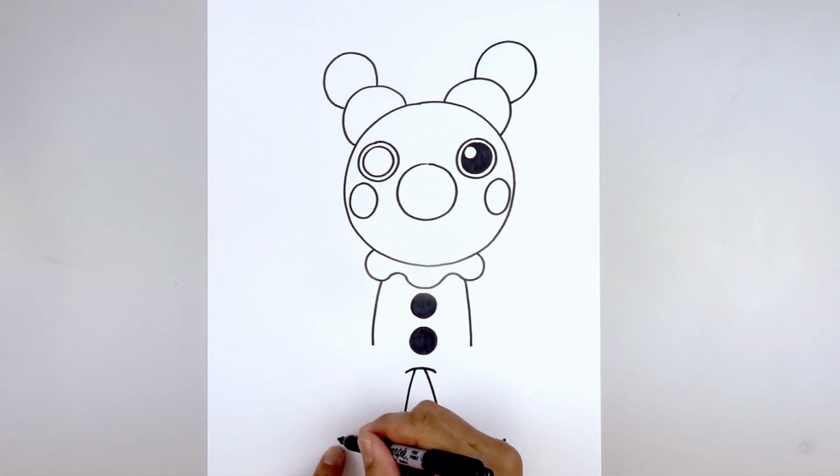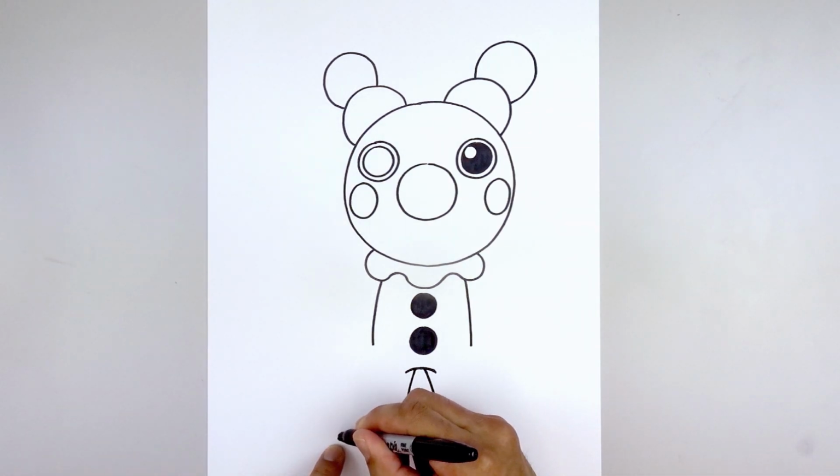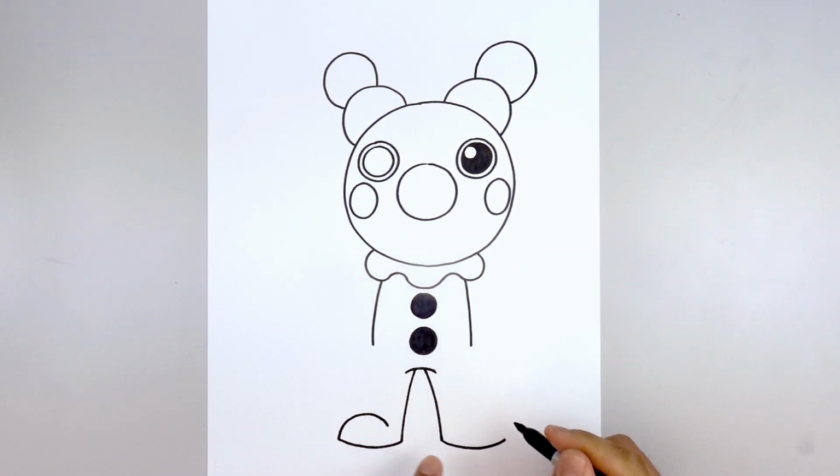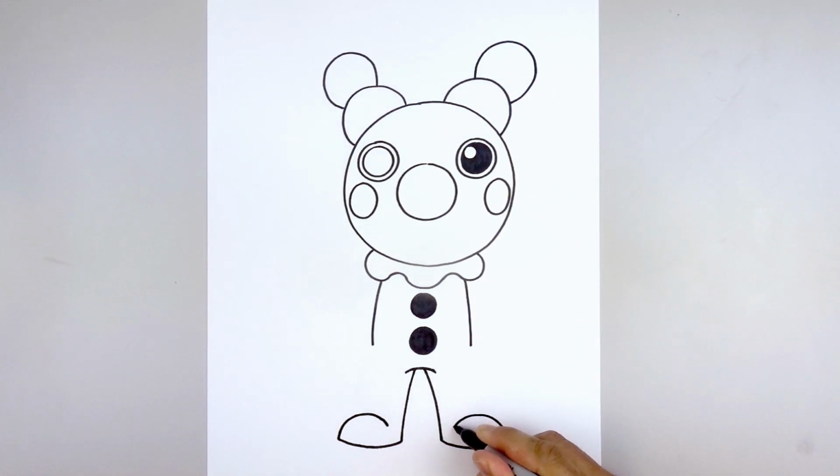Let's go back to the left side and draw the top of the foot. From the toe, we're going to curve up. We're going to bend the foot coming down. Start aiming towards the heel. Let's do the same thing on the right. Going up towards the top of the foot, and then bending that down.